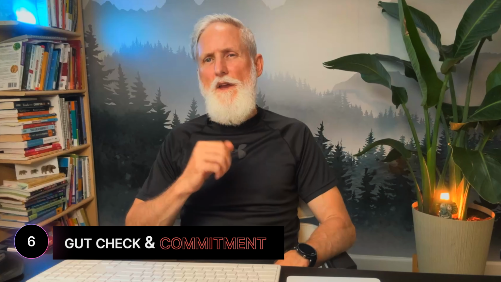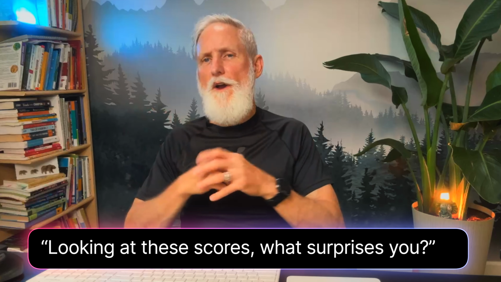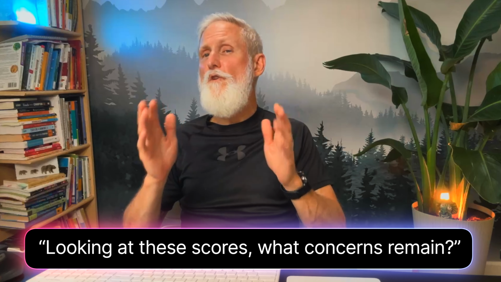And finally, step 6, gut check and commitment. Numbers inform, but they don't dictate. So you might want to ask something like, looking at these scores, what surprises you? What concerns remain? If someone says, but Program C barely aligns with our curriculum, well, that's valuable. So maybe curriculum alignment should be weighted higher.